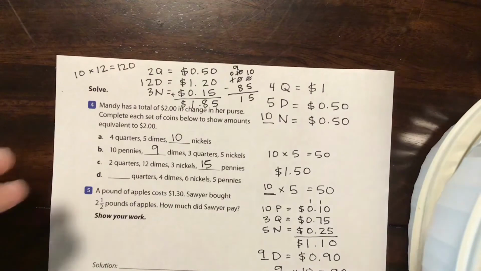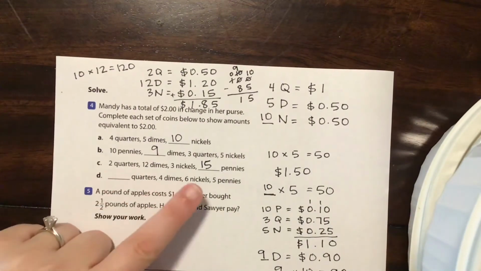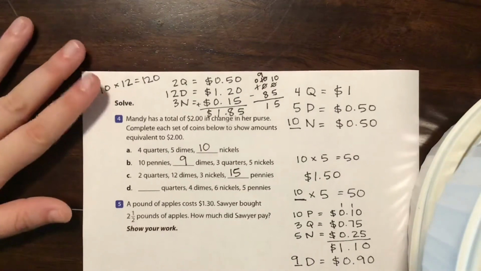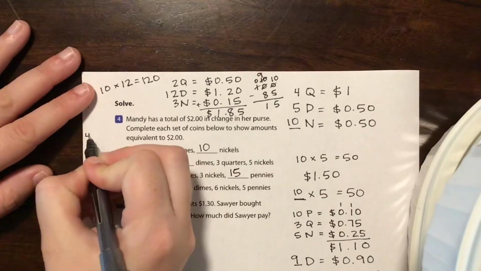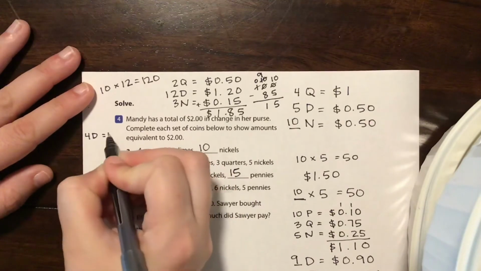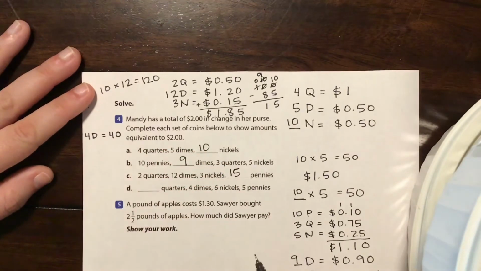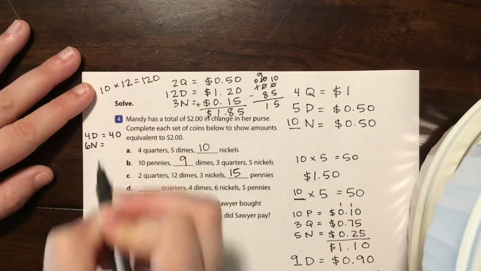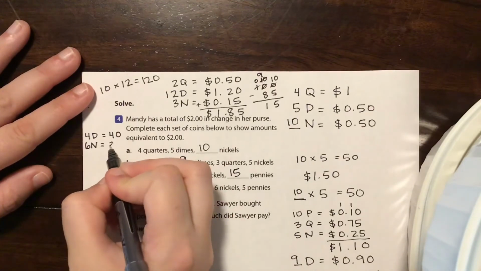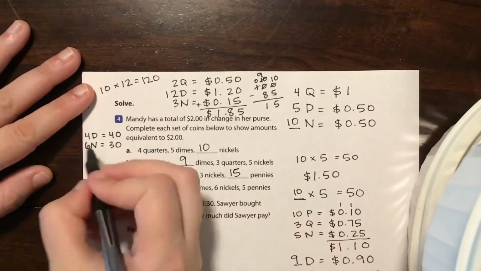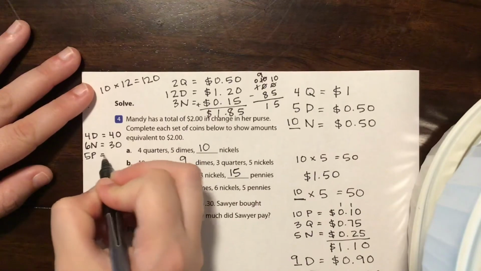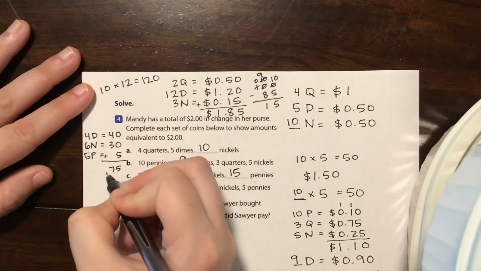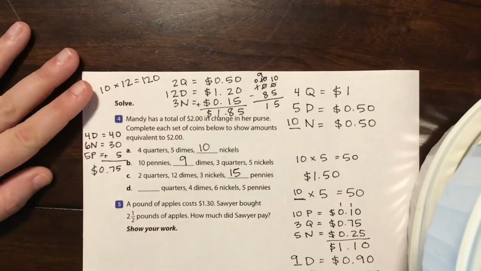Okay, letter D. We don't know how many quarters. We've got 4 dimes, 6 nickels, and 5 pennies. So 4 dimes. A dime is 10 cents, so 4 of those would be 40 cents. 6 nickels. A nickel is 5 cents, so 6 times 5 would make 30 cents. And 5 pennies would be 5. Now we'll total this up. And we have 75 cents.